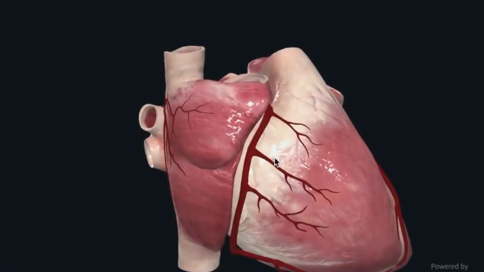Hey, I'm James, and today I'm going to discuss the coronary arteries. I'll first start by covering the typical descriptions of the arteries, then I'll discuss variations in patterns and distributions. Following this, I'll then talk about the clinical implications of coronary artery occlusion.